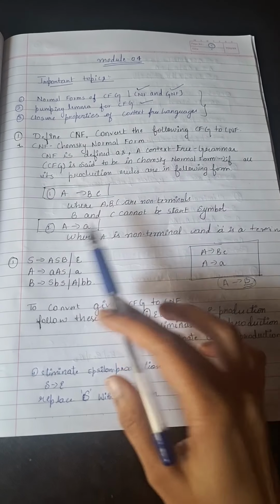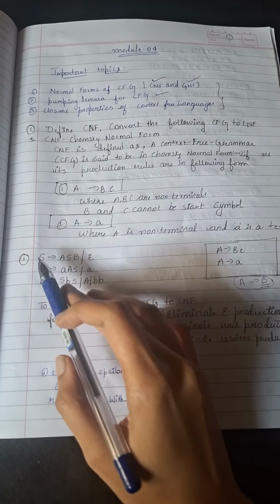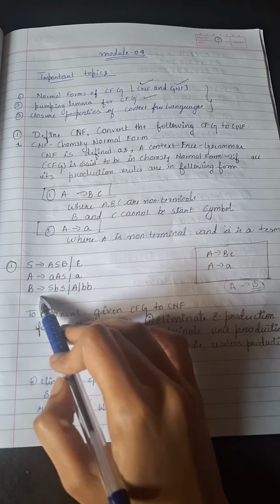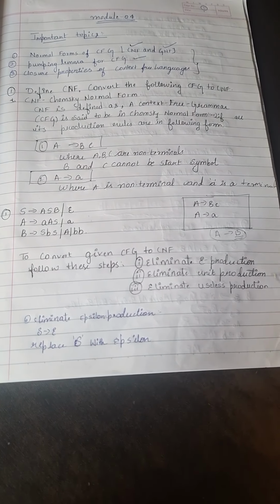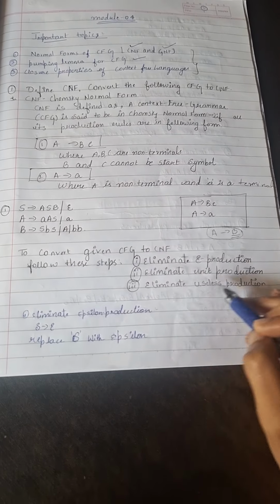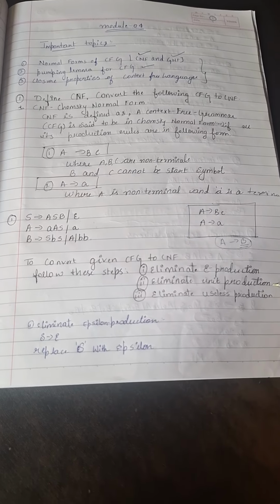So first question we have is this. I have explained this completely in my previous video. S gives ASB or epsilon, A gives AAS or a, B gives SBS or A or BB. We have to follow these steps, that is eliminate epsilon production, eliminate unit production, eliminate useless production. First it should be in this order only.